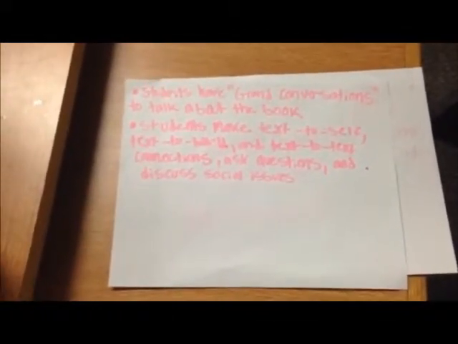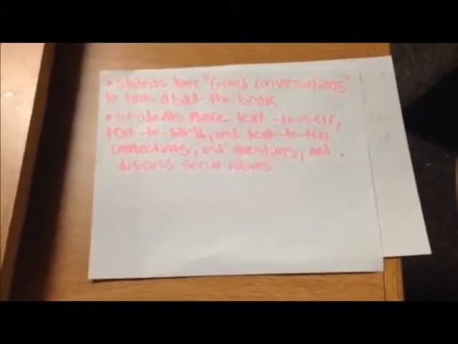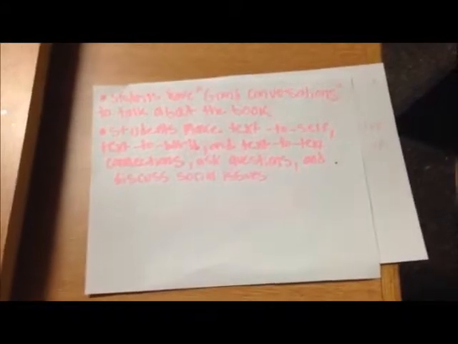The fourth step is to participate in a discussion. In this step, students will have grand conversations to talk about the book, and these will usually last about 30 minutes. Students can either elect someone to be the leader of this conversation, or the teacher could lead it as well. Students will make text-to-self, text-to-world, and text-to-text connections, ask questions, and discuss social issues in these grand conversations.